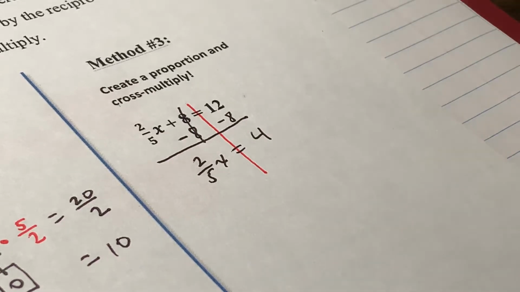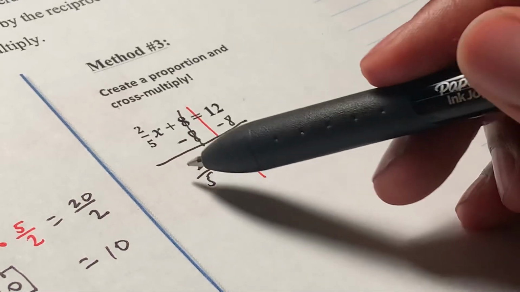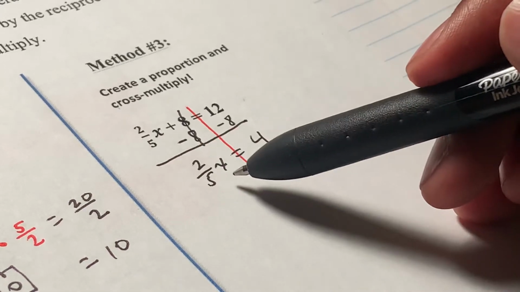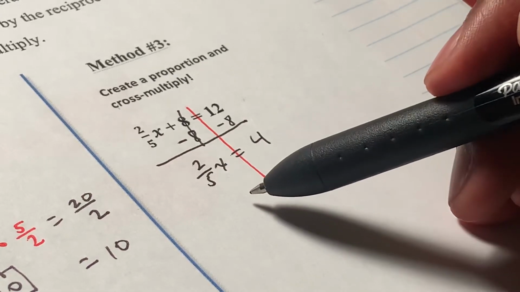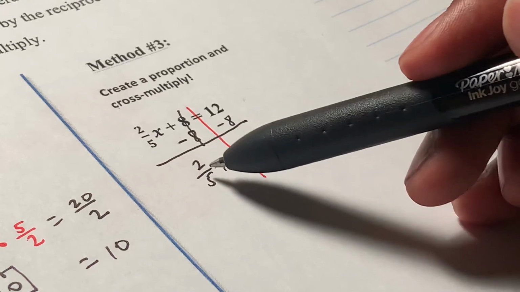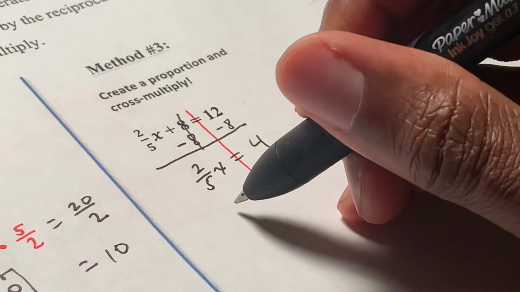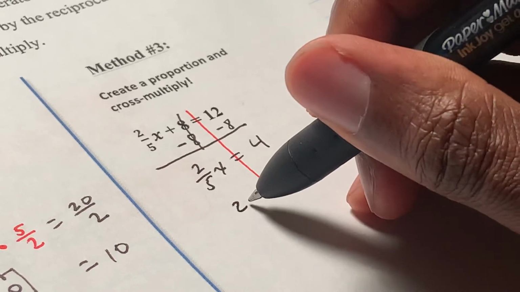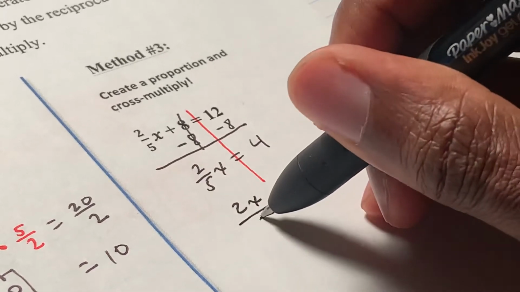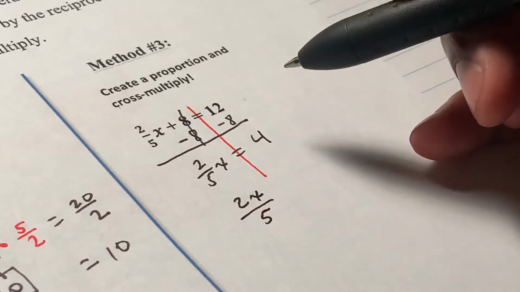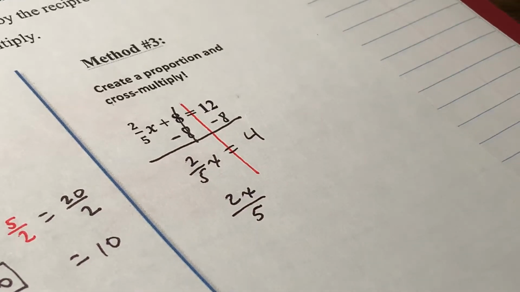So what we're going to do is rewrite this variable term, with the fraction coefficient, in another way. So instead of 2/5 with the x next to the fraction bar, I'm going to write 2x over 5. So ladies and gentlemen, what I'm telling you is something very simple.